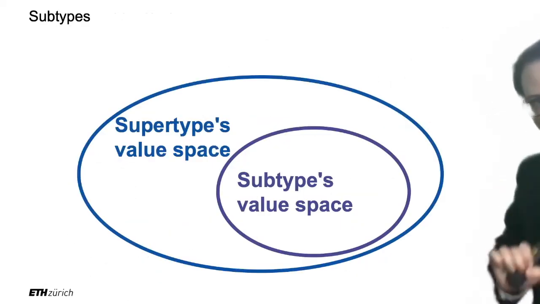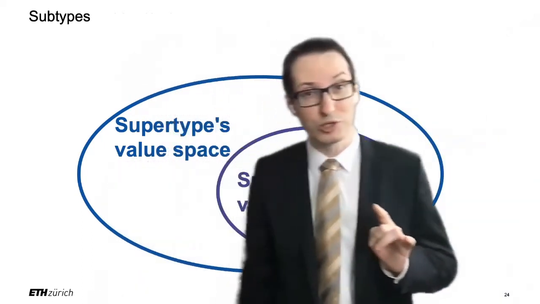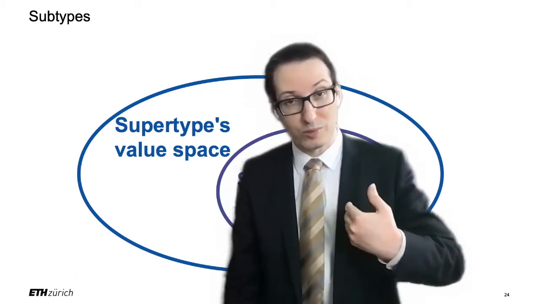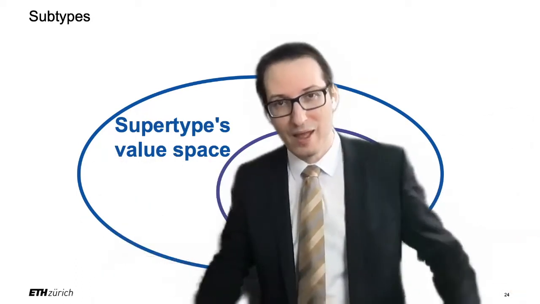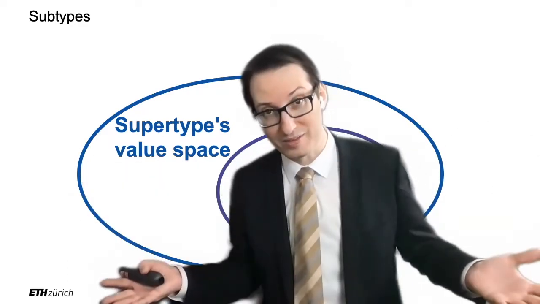All right. Another aspect that many validation systems have is the notion of subtypes. A type is actually nothing but a set of values. For example, the type integer just corresponds to the set of all integers. The type date corresponds to the set of all possible dates, right?